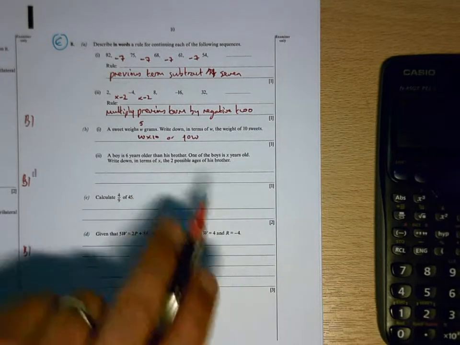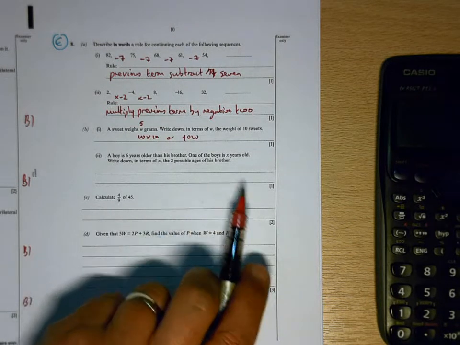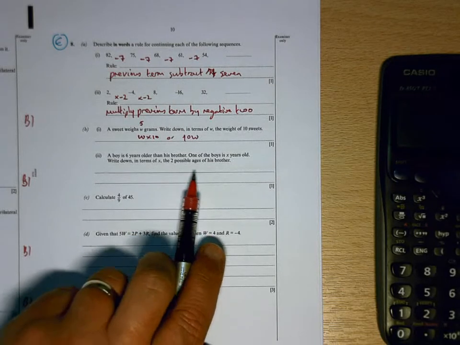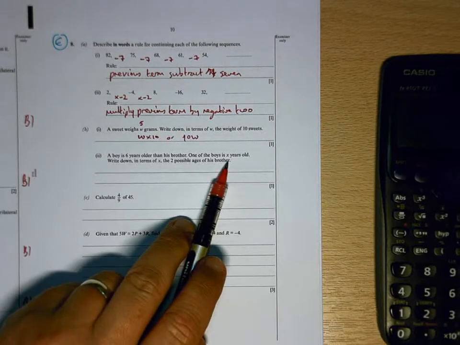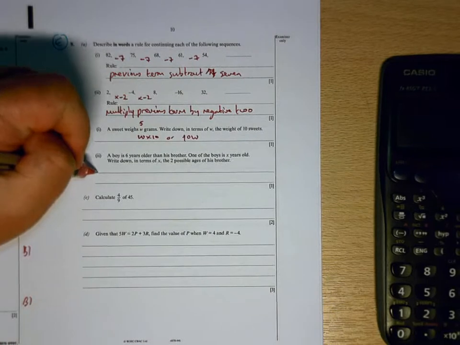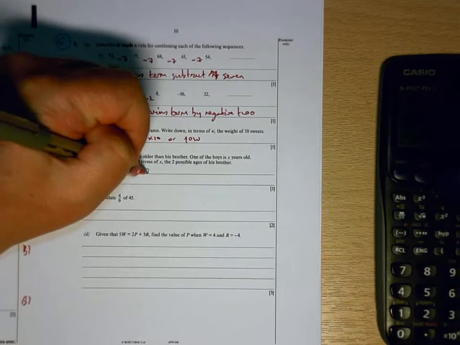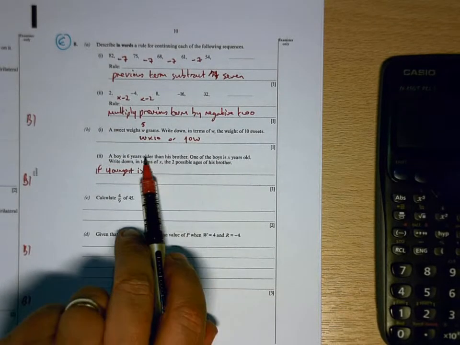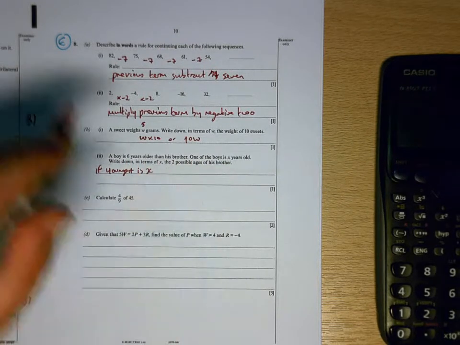The boy is 6 years older than his brother. One of the boys is X years old. Write down in terms of X the two possible ages of his brother. So if the youngest is X, so if the youngest is 10, the oldest is 16, which would be 10 plus 6.